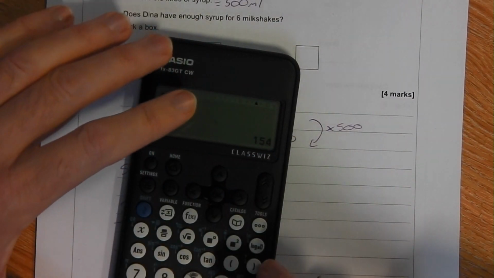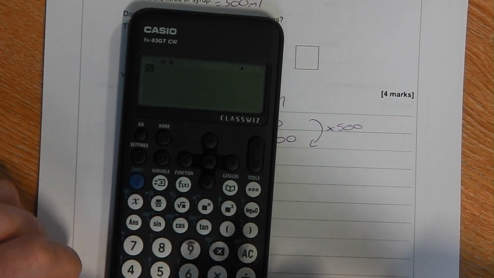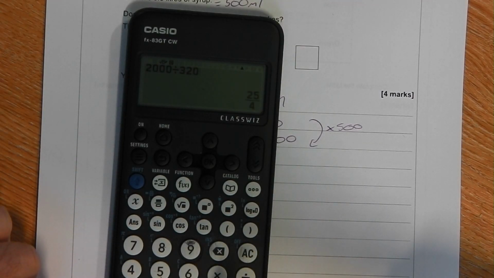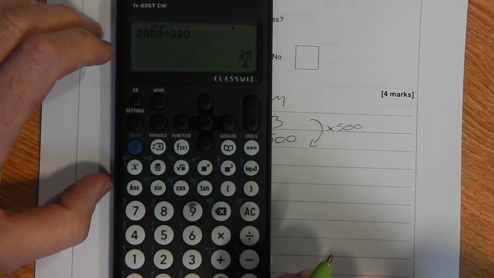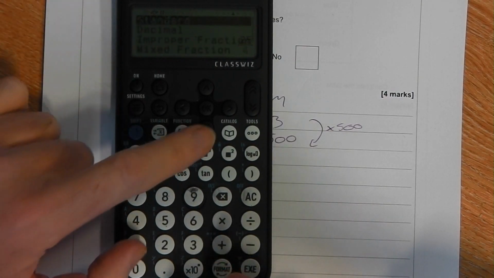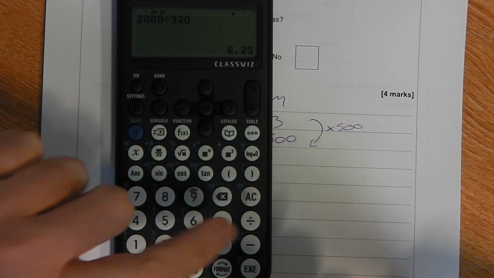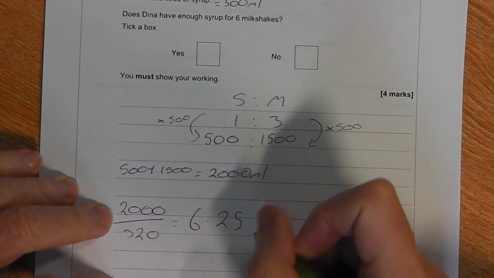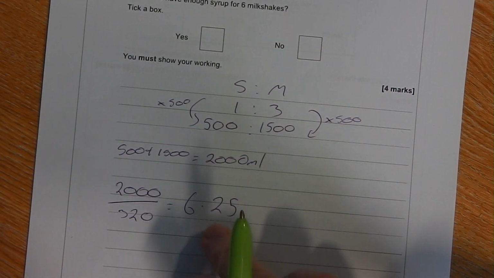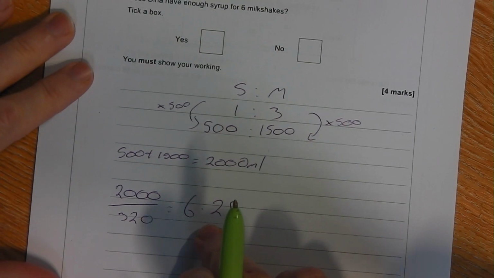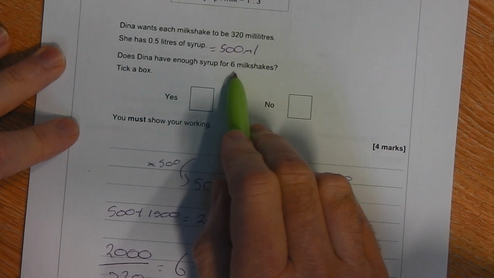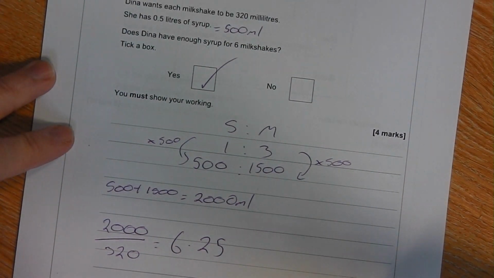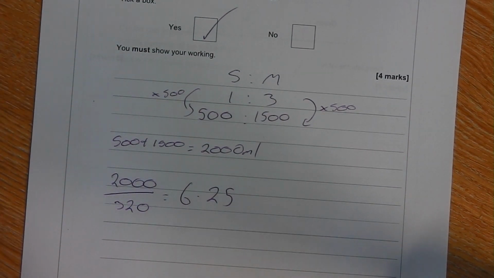Again, we have calculators, let's use them. So we said 2,000 divided by 320, and I'm getting a decimal. So press your format button, down to decimal, and we've got 6.25. So that tells me that we have got enough to make 6 1/4 milkshakes. And the question was, does she have enough for 6 milkshakes? So yes. Okay, and we've covered that.